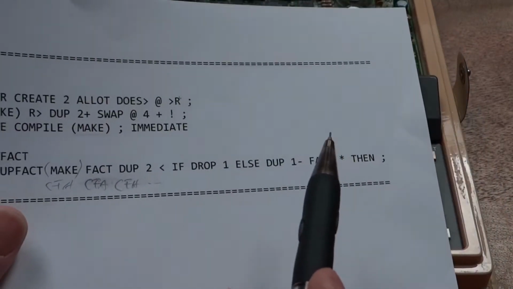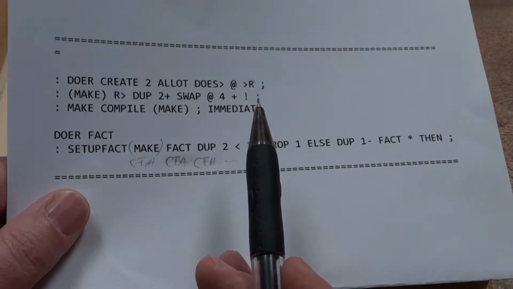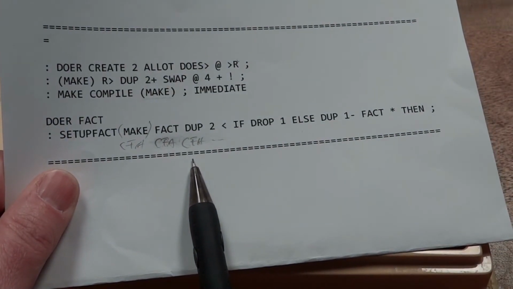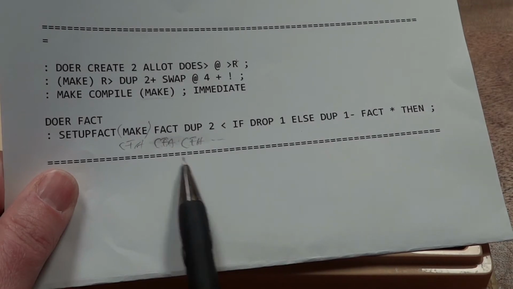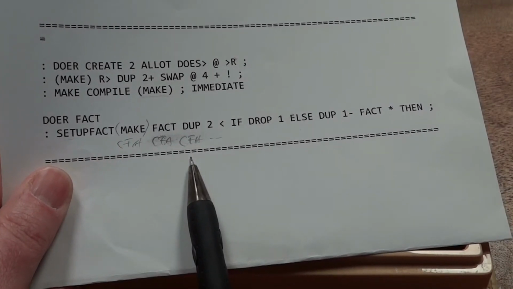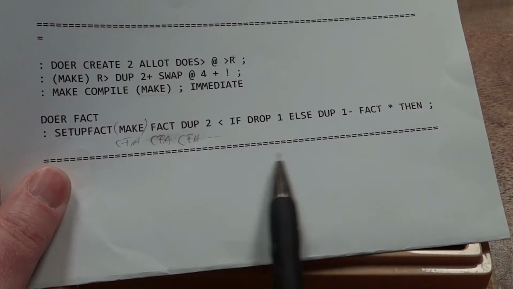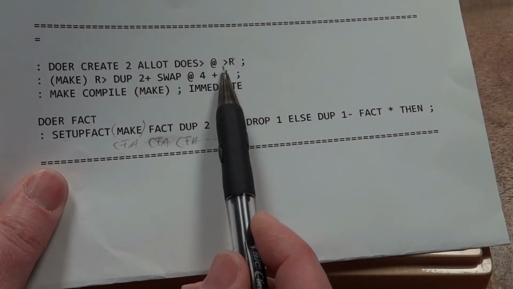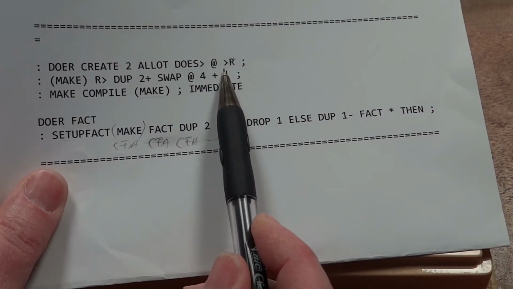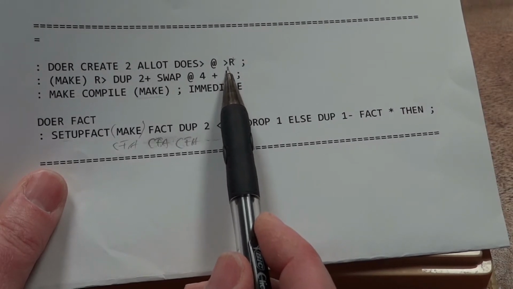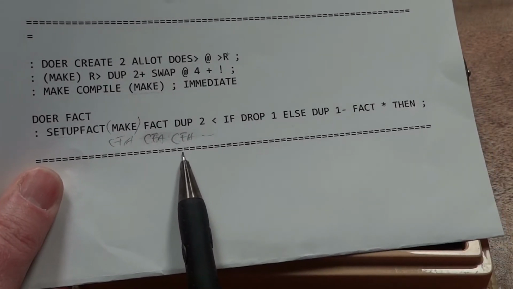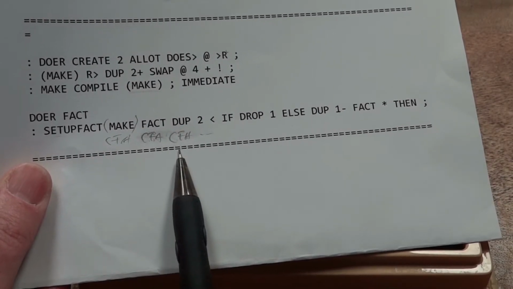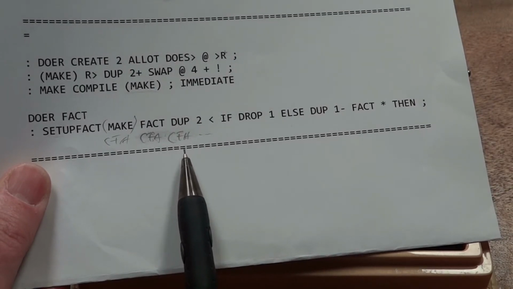the fact vector, right? And the address which we want to store in the fact vector is actually here, right? Actually the address of this parameter field in setup fact, which contains the CFA of dub, right, where the definition of factorial starts. So when we execute the vector stored in fact by pushing it on the return stack and invoking exit, it's actually performing a jump call to this position in the parameter field of setup fact, where the CFA of dub is found, right?